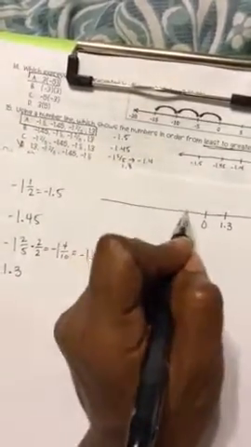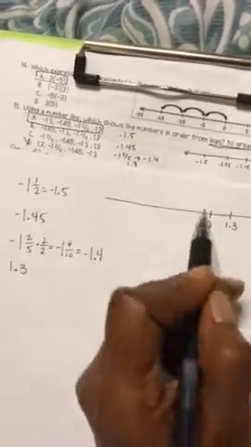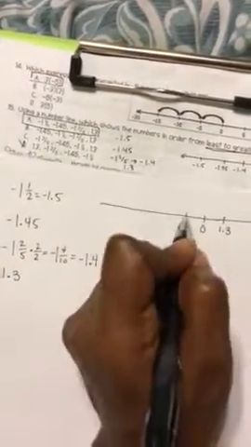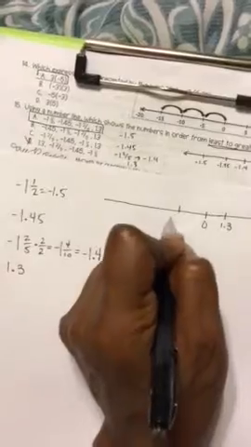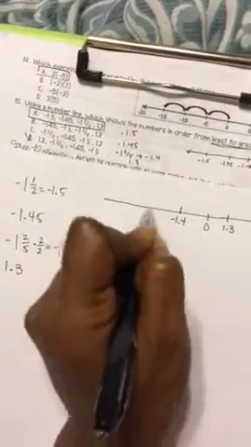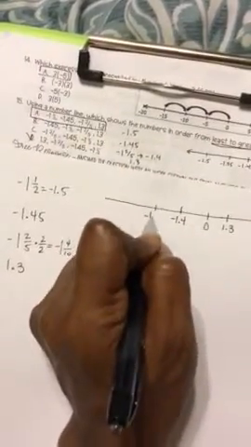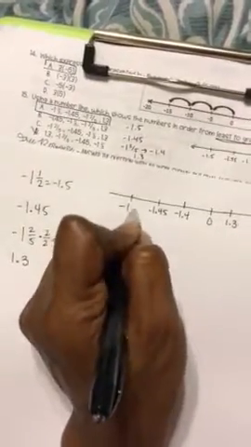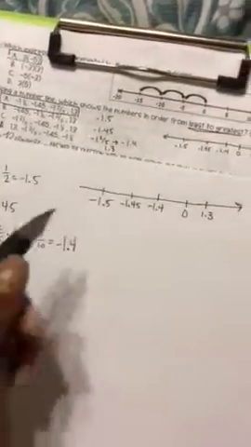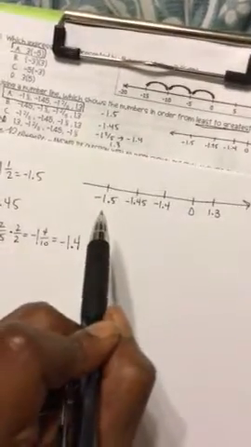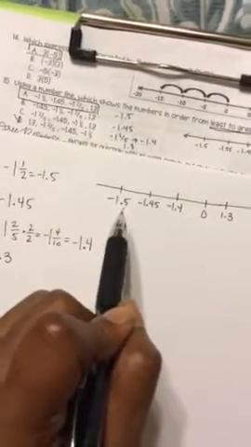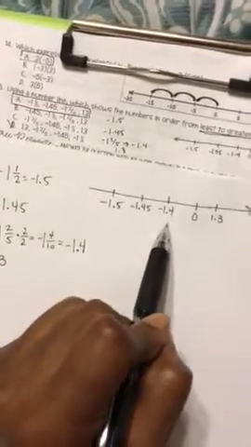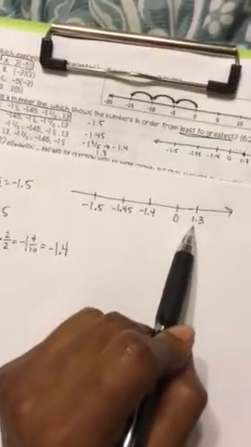Let's go ahead and place them on a number line. We're kind of counting backwards as we go to the left of 0. So negative 1.4 would be here, then negative 1.45, and then here we have negative 1.5. So going in order from least to greatest would be my negative 1.5, negative 1.45, negative 1 and 2/5, and then 1.3.